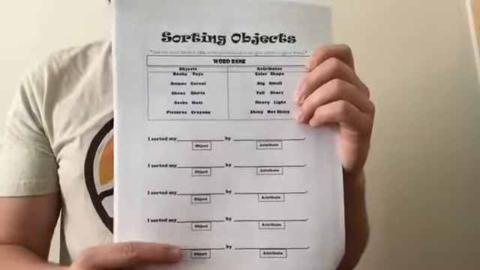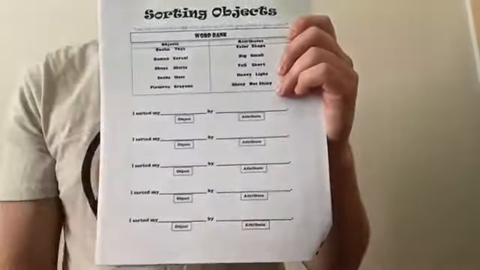For week 6, Math Monday, it says, how many ways can you sort objects in your home? So, sorting objects, what we're going to be doing is looking at a couple things. Here's our worksheet that's attached to it, and I'm going to show us how to fill this out in just a little while. But I'm going to talk about this here.